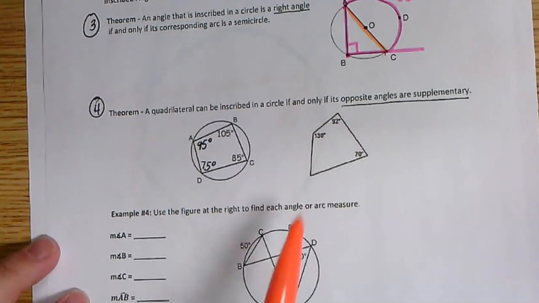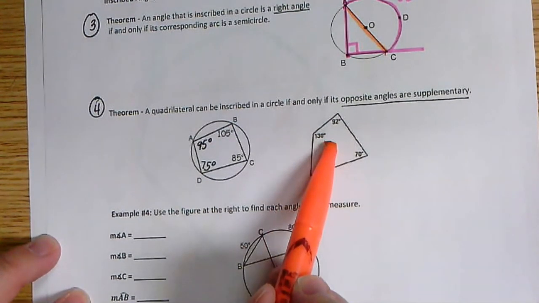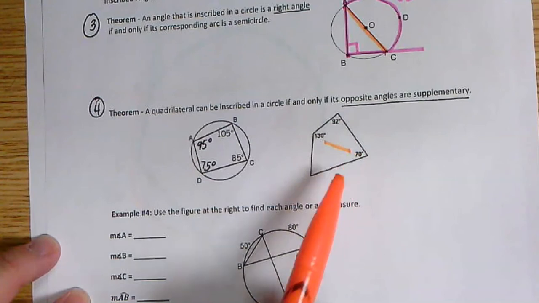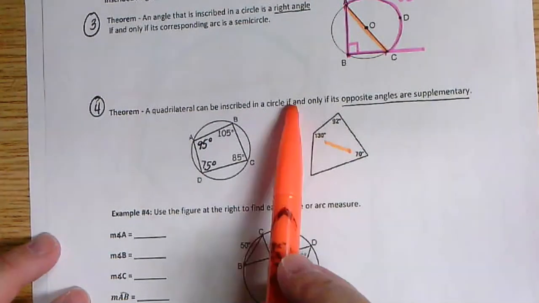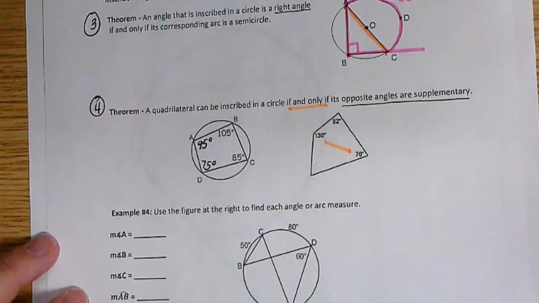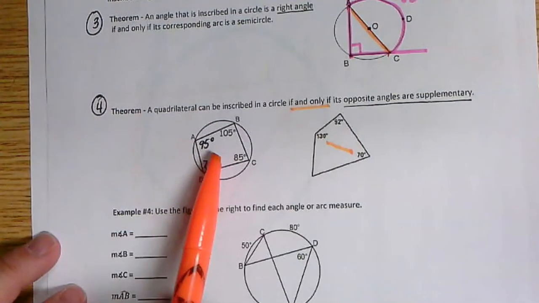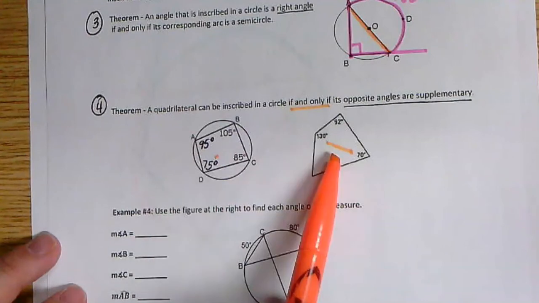And the reason it's a no is because these two are opposite angles and they do not add up to 180. Okay, a quadrilateral can be inscribed in a circle if and only if... That means if it is inscribed in the circle, like in our first example on the left, those angles that are opposite from each other have to be supplementary. And it also means only if the angles across from each other are supplementary could I inscribe it in a circle. And so this one cannot be.